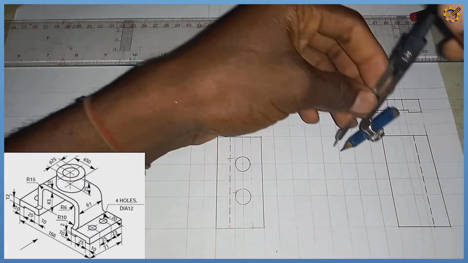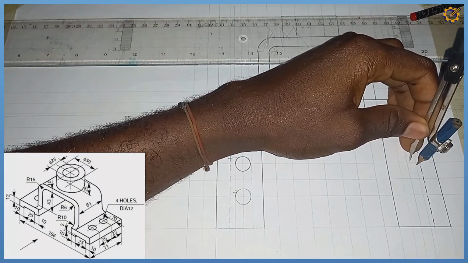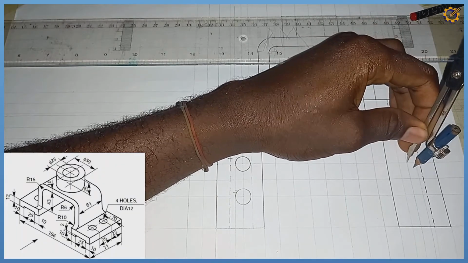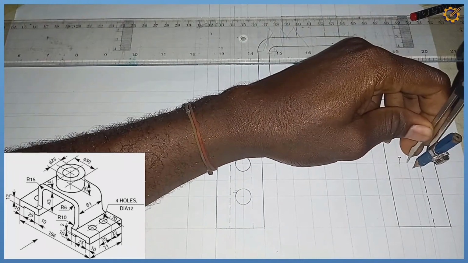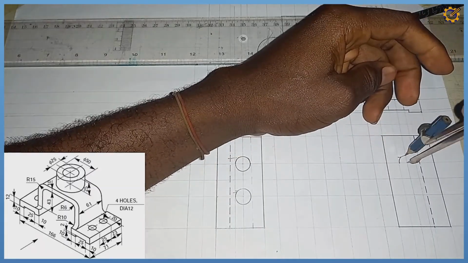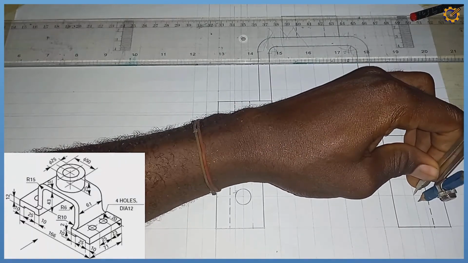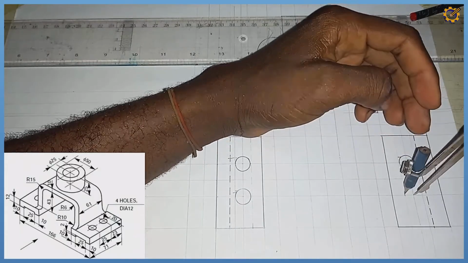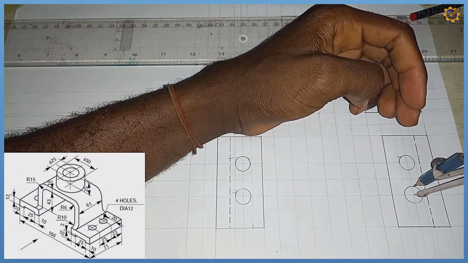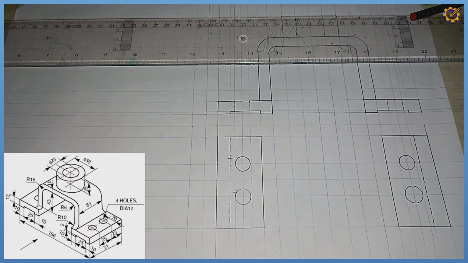Coming right here from this center, going to produce, it's shaking, produce this circle. Coming right here also at this center, we produce this circle also. Produce that also. After doing that, the next procedure is this.